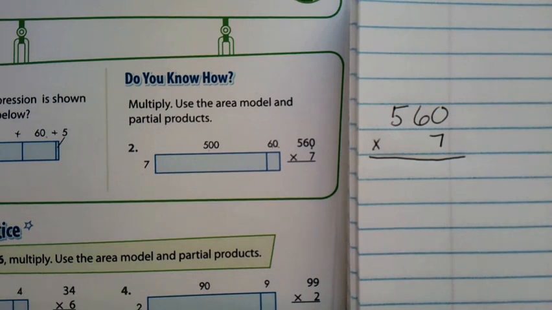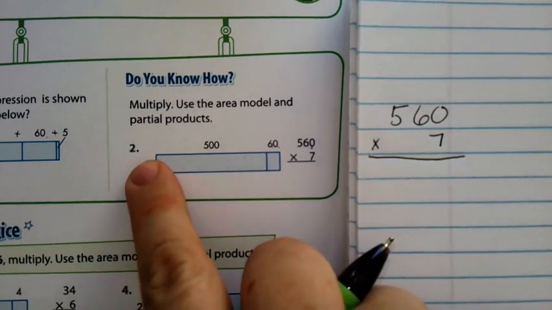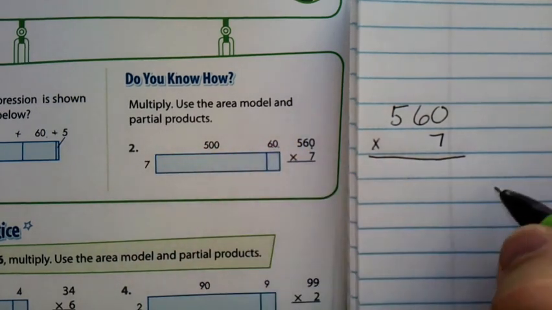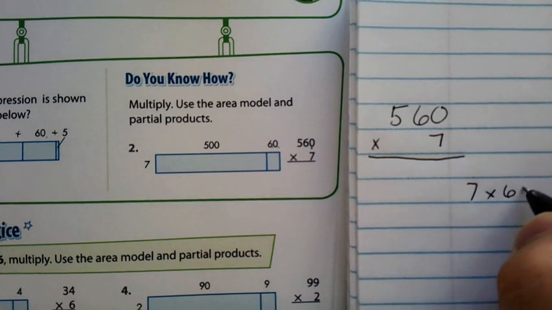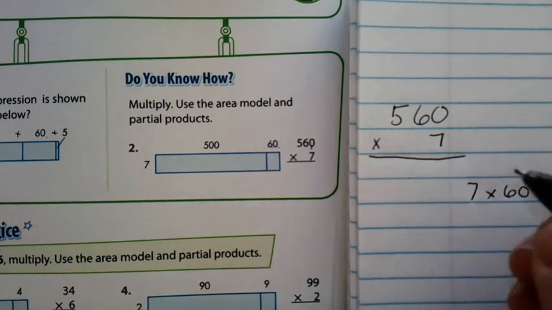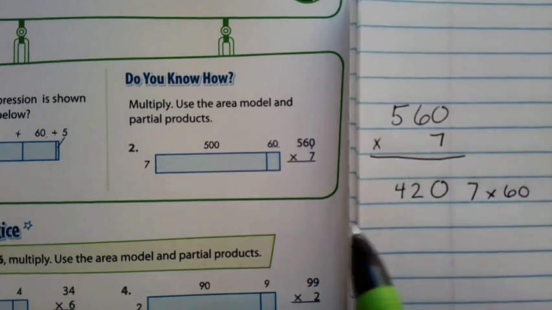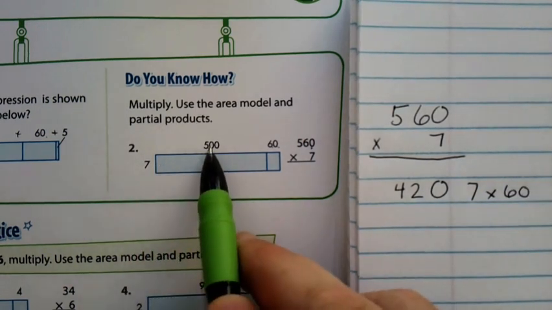All right, I hope you paused the video and tried this one out on your own. If not, do so now. But we're going to go ahead and start off with the first thing I've got, which is 7 times 60. So 7 times 60. And when I do this, I cover up that 0. I say 7 times 6 is 42, but I can't forget that 0. So the 0, and then my 42. Next is 7 times 500.